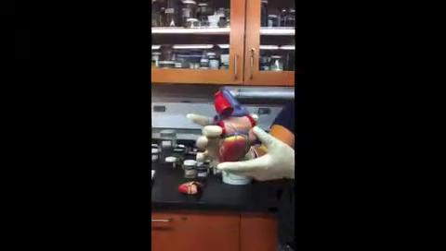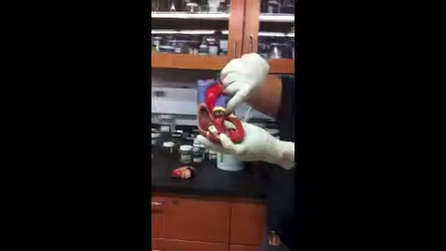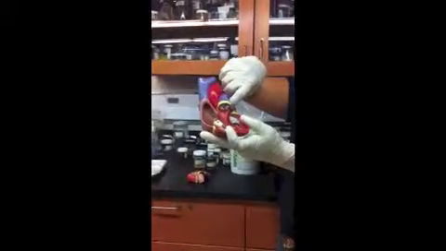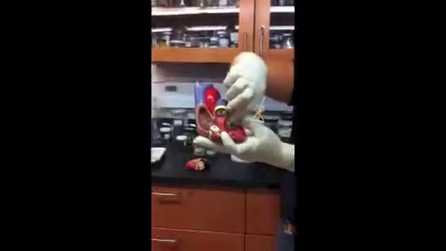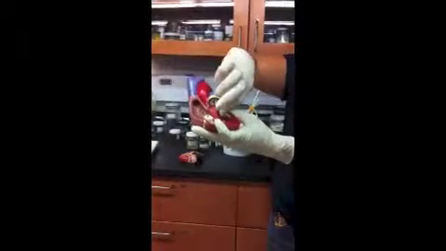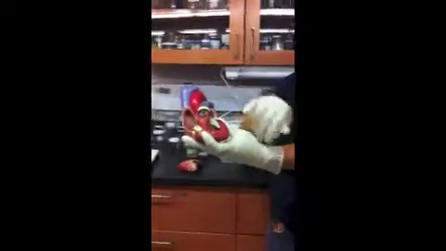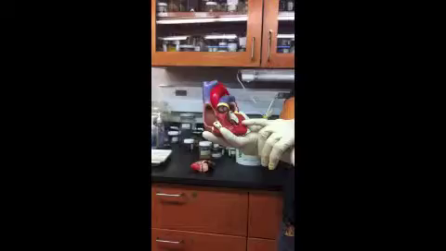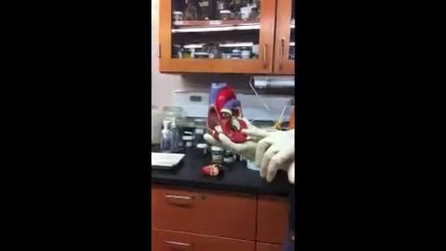Coming back from the lungs, pulmonary veins. In this instance, they're red. All other veins are going to be blue. Pulmonary veins bring the blood back into the left atrium. From the left atrium, it goes through the mitral or bicuspid valve, and goes into the left ventricle.